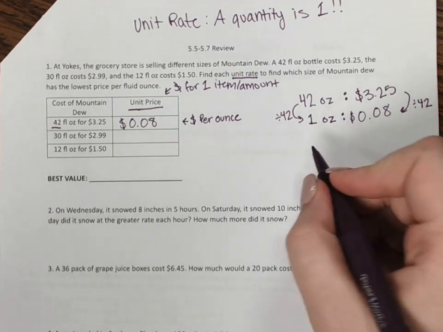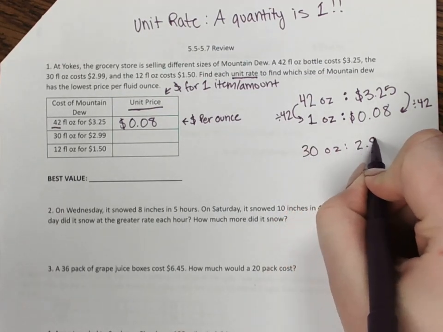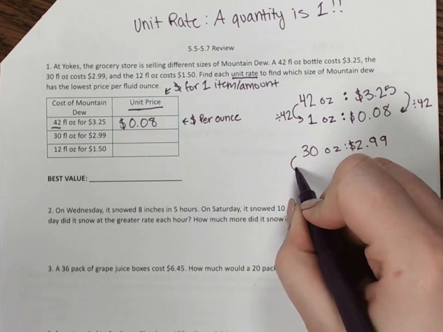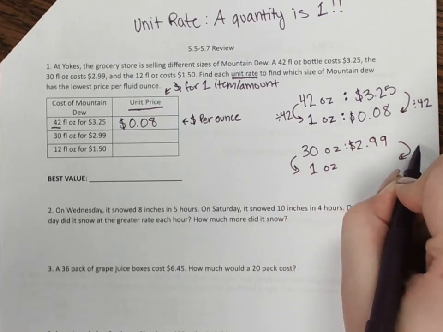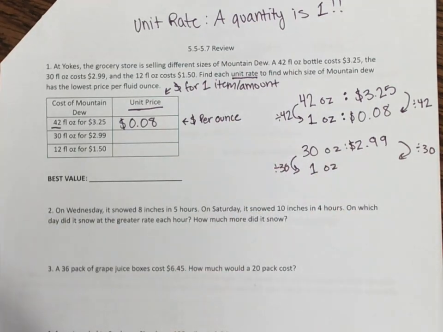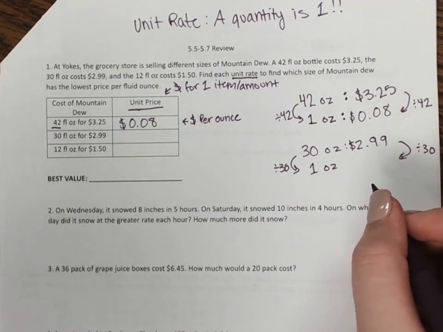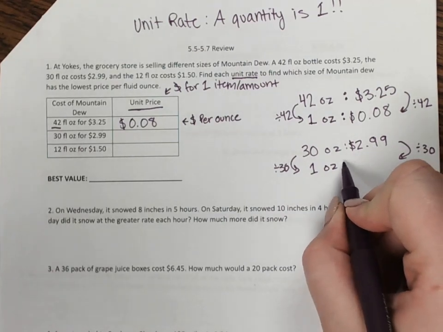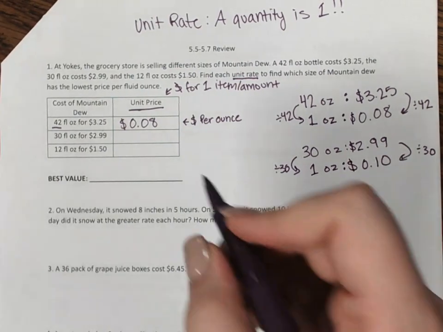Okay, so what you should have done is you should have set up your ratios and divided by the number of ounces. Okay, so $2.99 divided by 30 is about 9 cents, so 0.09, but there's a 9 to the right of it, so I'm going to say it is 10 cents.